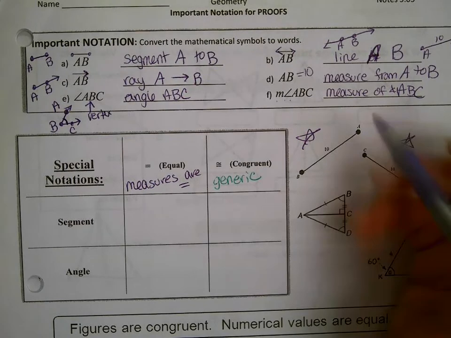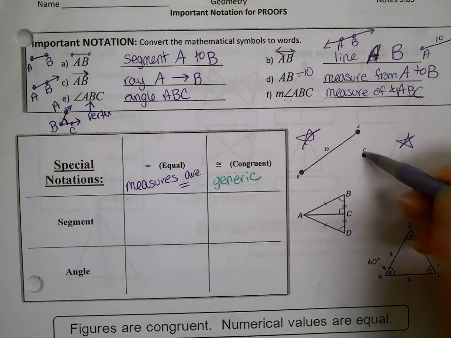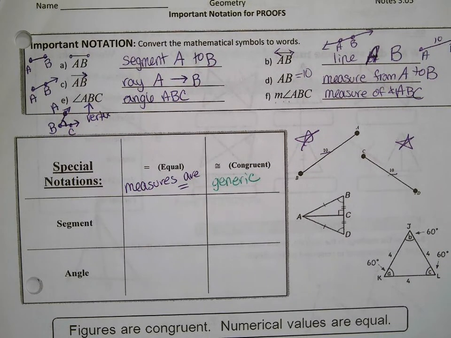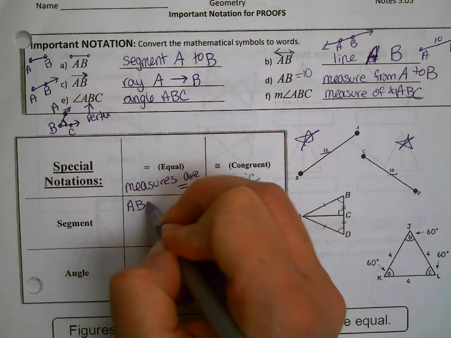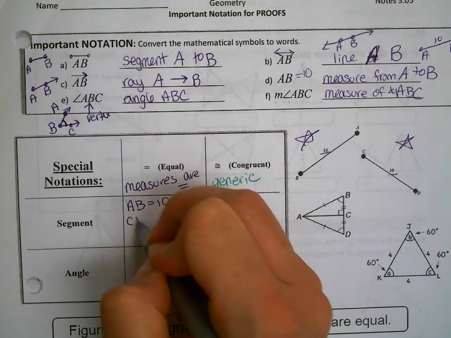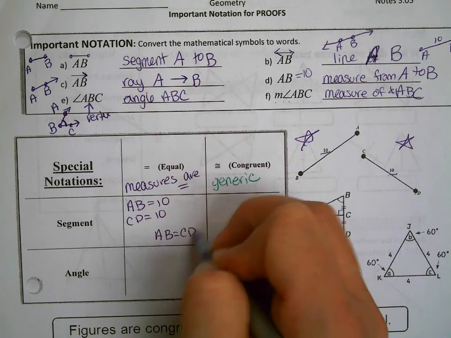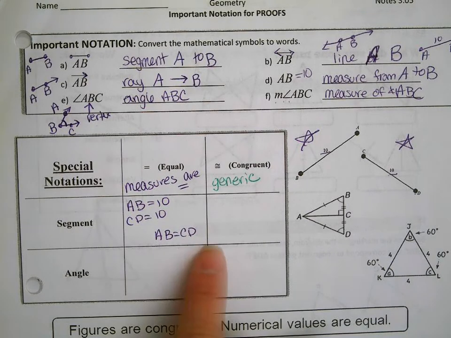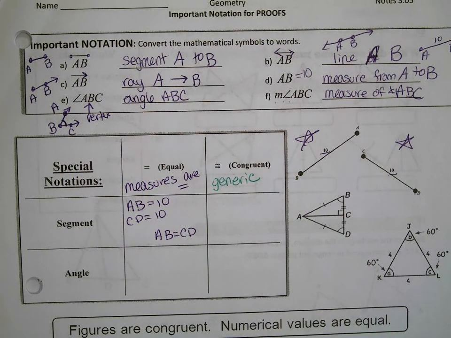So measures, here we know that the measure of AB is 10 units and the measure of CD is 10. There's a 10 on each of them. It could be feet, could be inches, depends on the scaling. But we would say AB equals 10 and CD equals 10. Therefore, AB equals CD. We didn't put the segment notation above top of that on purpose because we know those measures of AB and CD.